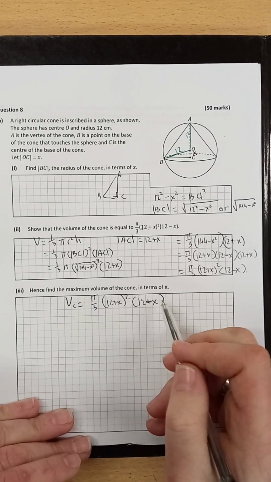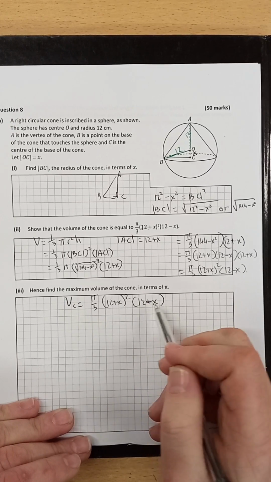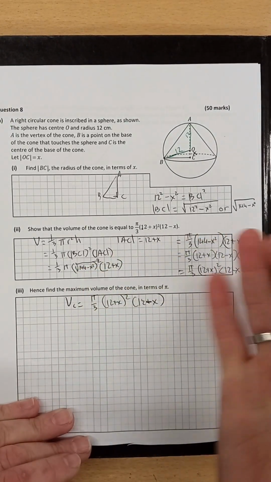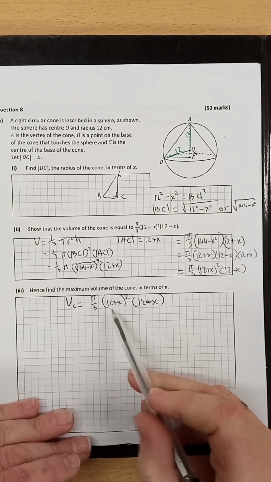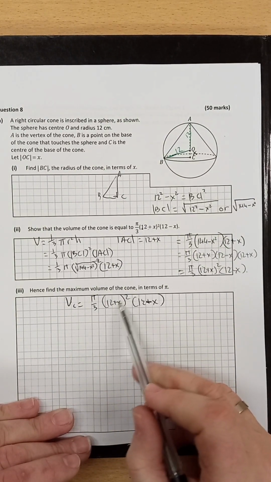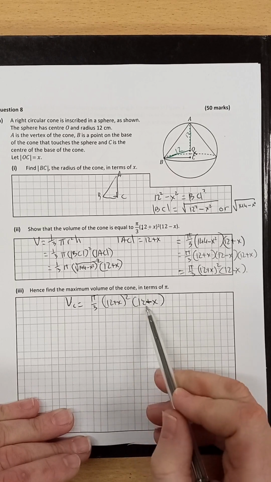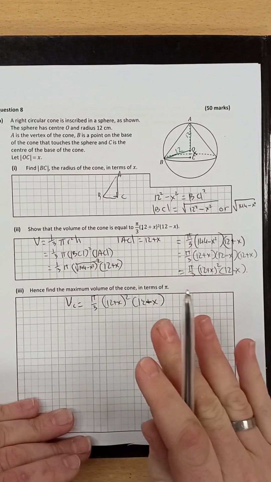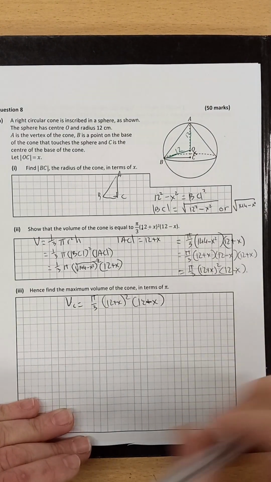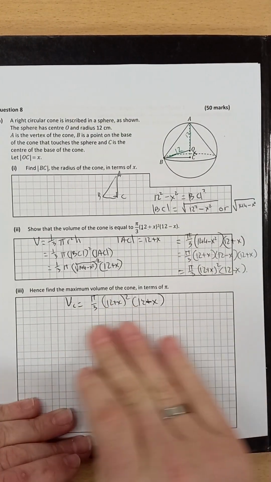And then all we're going to do is we're just going to differentiate it. We're going to differentiate in terms of dV dx. Why dV dx? Because we're wanting the volume to vary based on the only variable that we have, which is x. So it makes sense that we're going to do a dV dx. Now, you could, if you wanted to, dy dx this thing as it is.